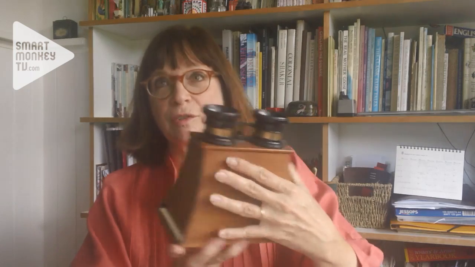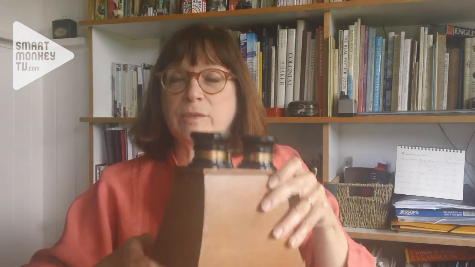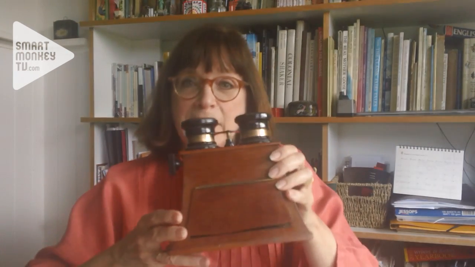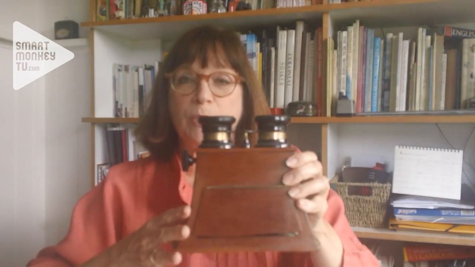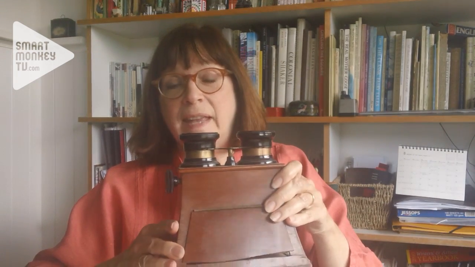This is a Brewster stereo viewer. And he couldn't get it mass produced in this country, so he went to France, and the first Brewster stereo viewers were made there. He was intelligent enough to bring a viewer back and brought it to the Crystal Palace and presented it to Queen Victoria, and Victoria and Albert adored it and found it very exciting.